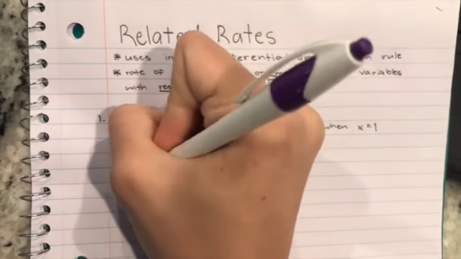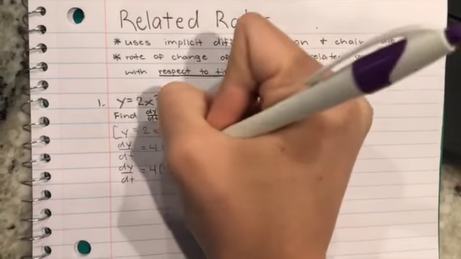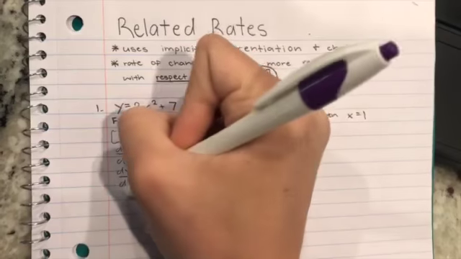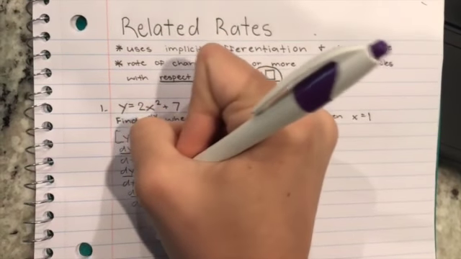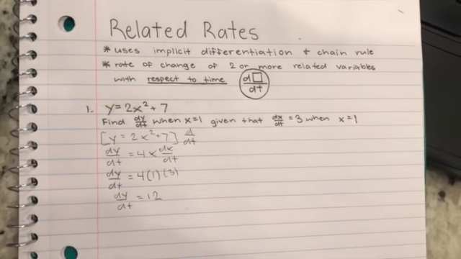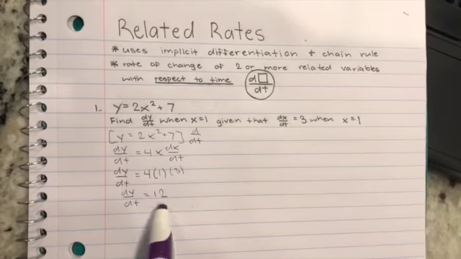So you have dy/dt is equal to 4 times x equals 1 times dx/dt equals 3. And that gives you dy/dt is equal to 12. And what that means is that 12 is the rate at which y is changing when x equals 1.